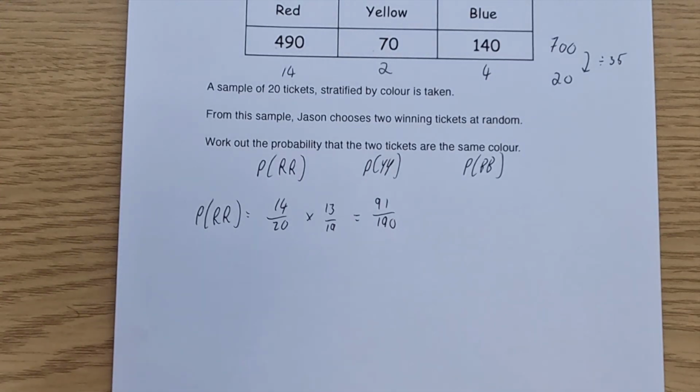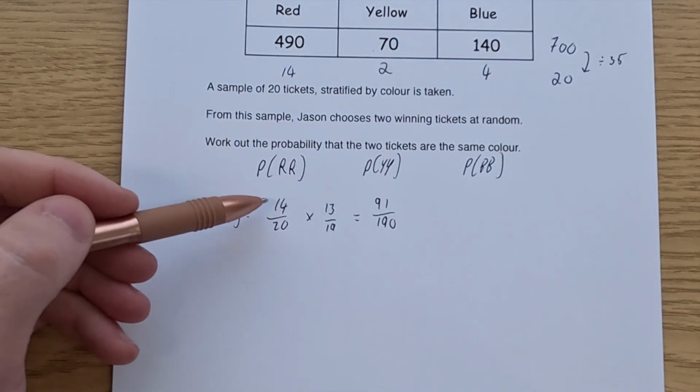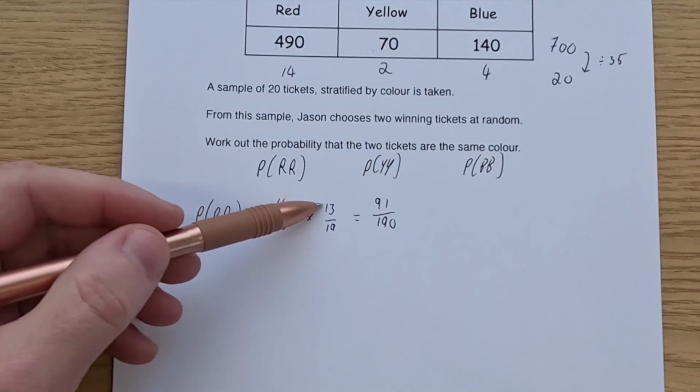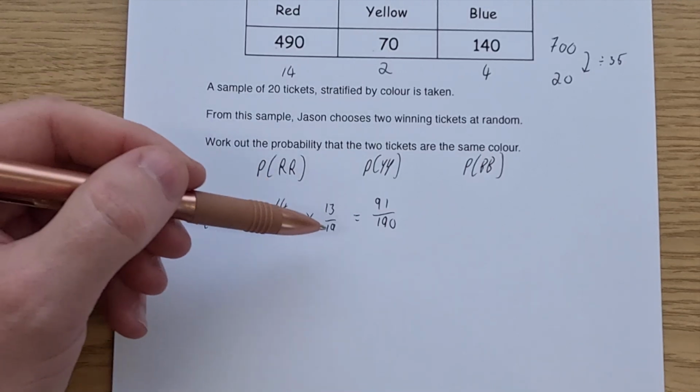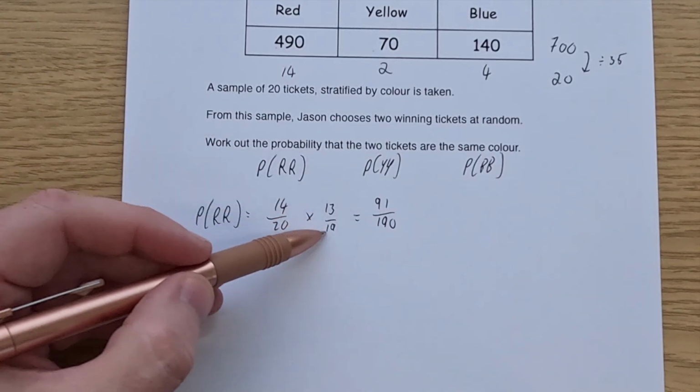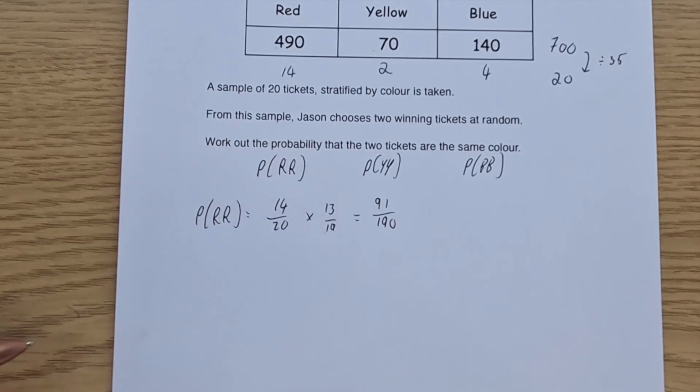And just to recap, what we did was we found the probability of the first one being red, which is 14 out of 20, and the next one being red is 13 out of 19 because our red ticket comes out, so there's only 19 left and 13 of them are red, and we've timesed them together. And if you need a recap on conditional probability, that's video 247 on Corbettmaths, and that'll be quite useful for you as well.